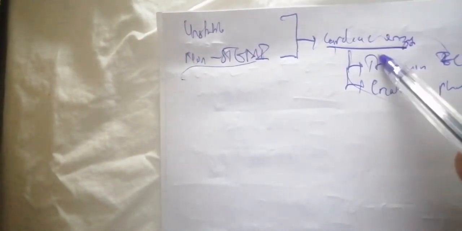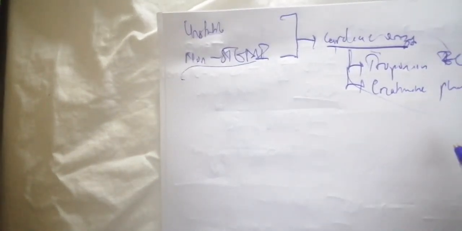In the case of a non-STEMI, these cardiac enzymes are going to be elevated, while in the case of an unstable angina, they are not going to be elevated. Why? Because in non-STEMI, there is a myocardial infarction and the death of the cells results in a release of these enzymes. Is it clear?